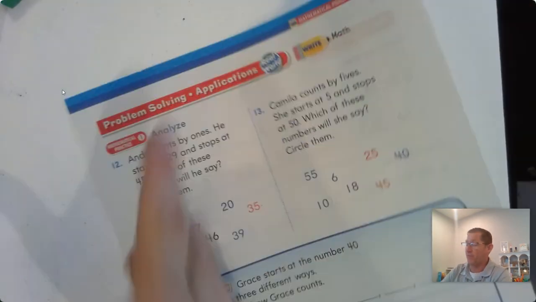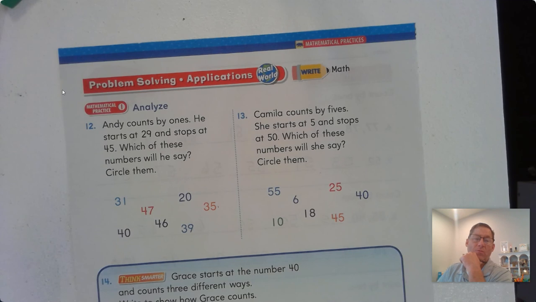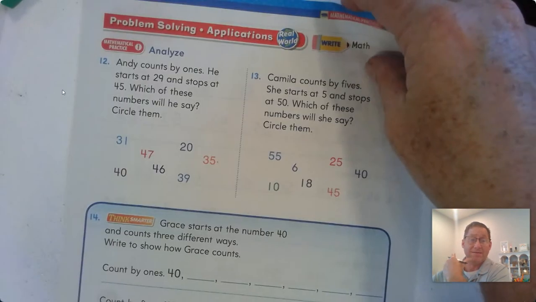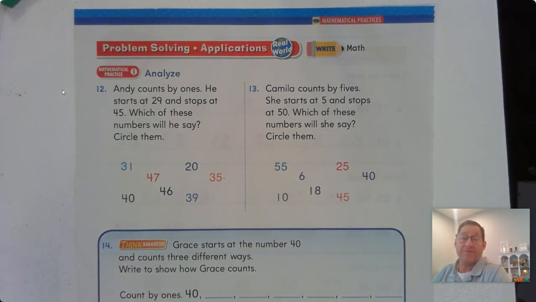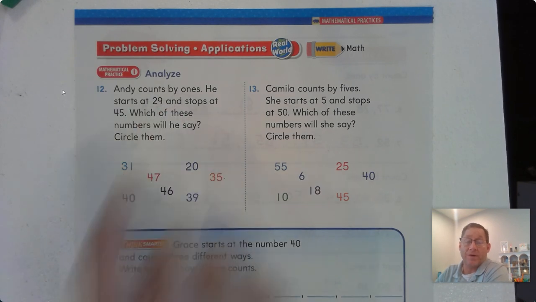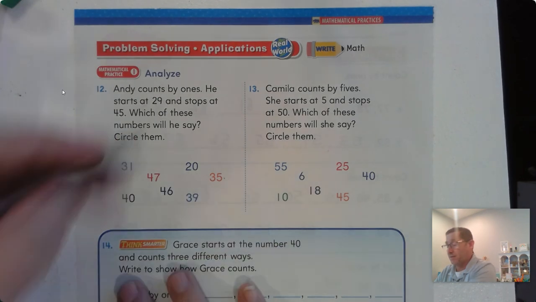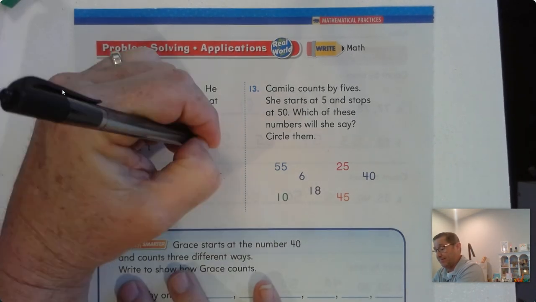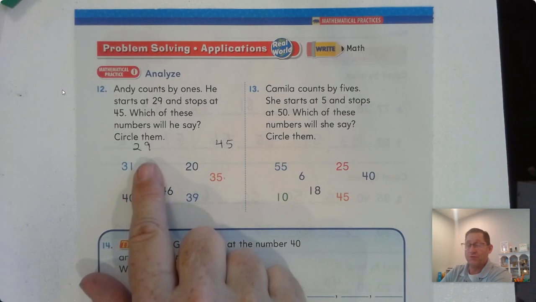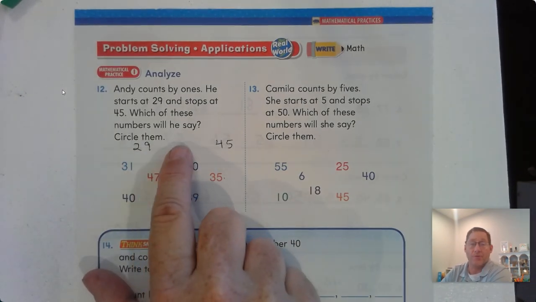All right, let's look at page 44. All right, Andy counts by ones. He starts at 29 and stops at 45. Which of these numbers will he say? All right, let's see. Does 31 come after 29 and before 45? Okay, so if we were counting, would you say 31? Sure, 29, 30, 31.